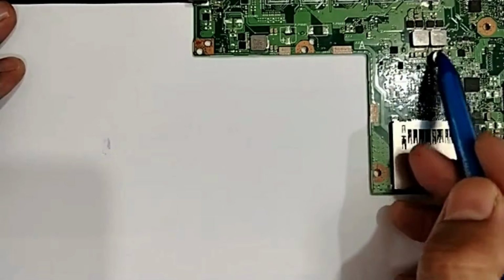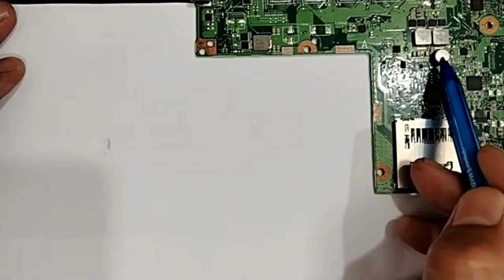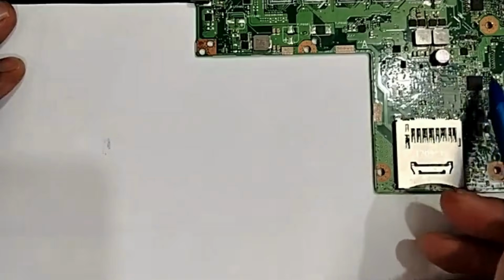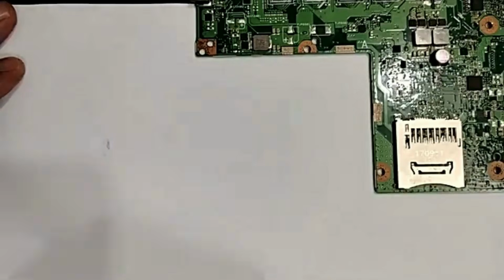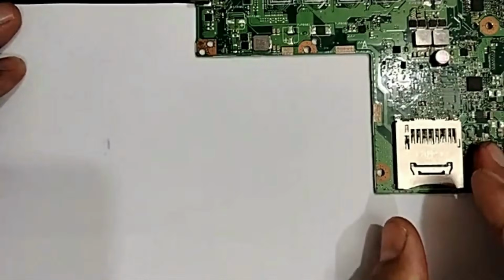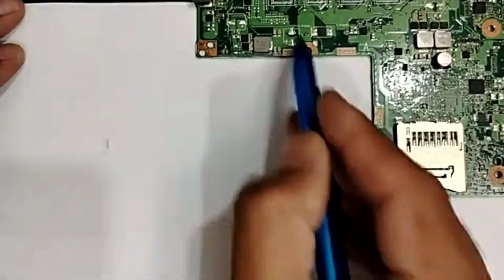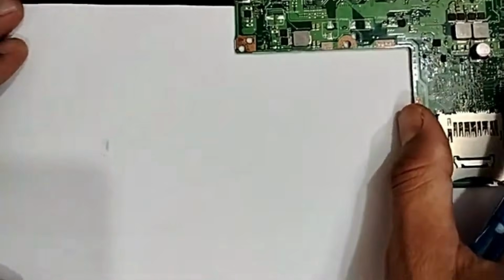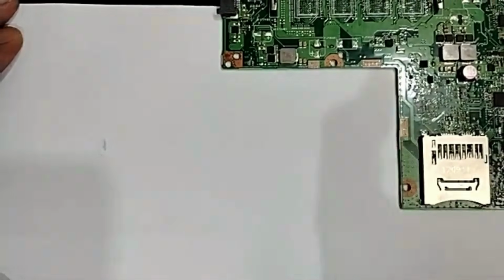Another laptop, the short will be in the IC. Another laptop, the short will be in the electrolytic capacitor. Another could be in the PCH. But if you know the process, that's it. You can repair any short circuit, regardless of its difficulty. So let's draw right now this circuit and then continue identifying the short circuit.